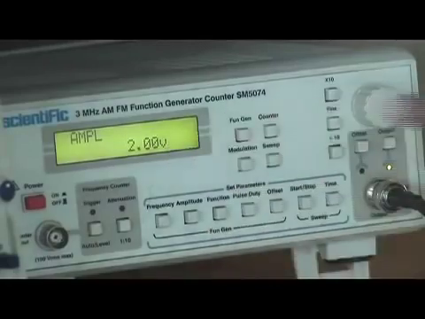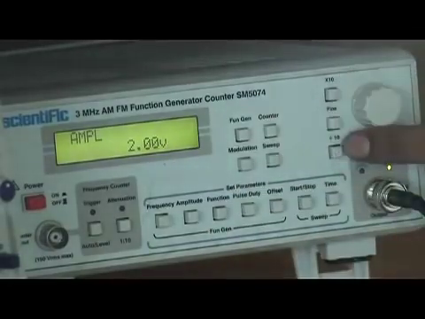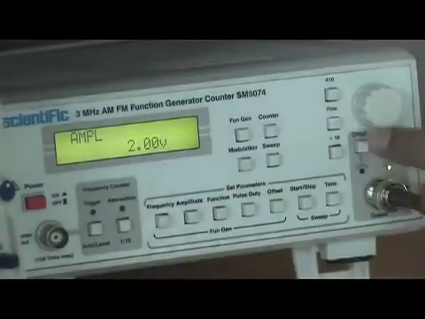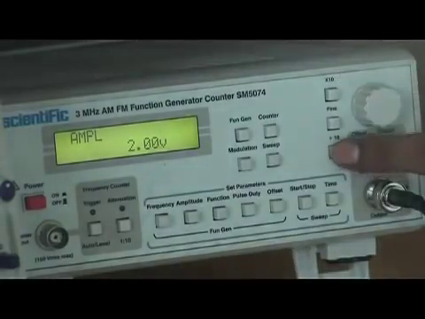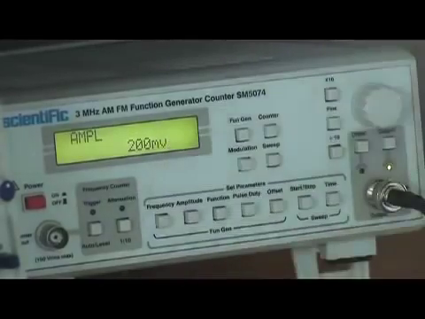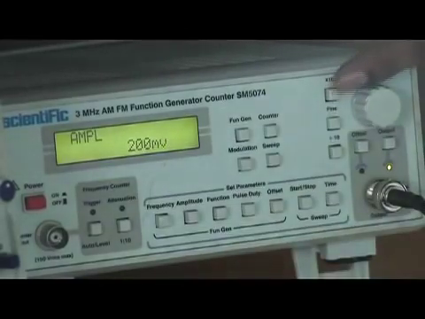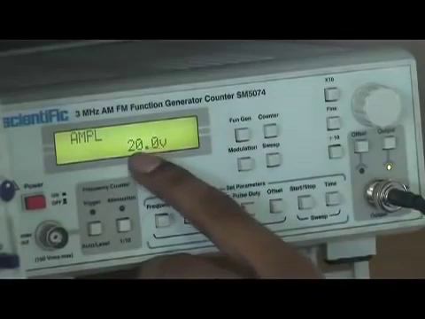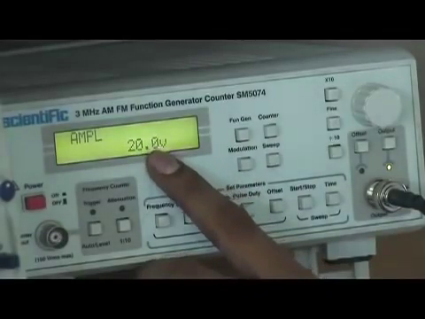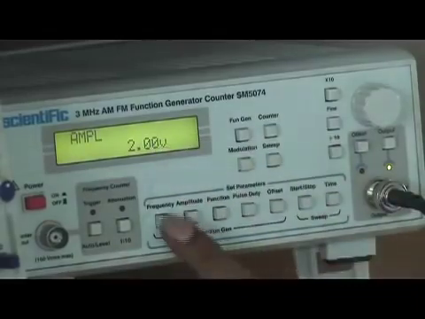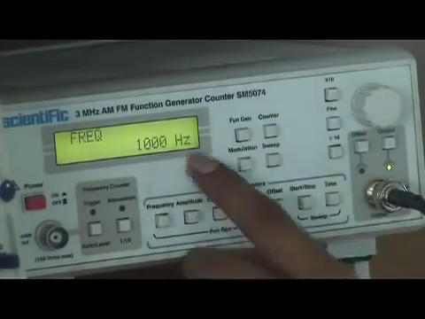If you want to make this unit millivolts, you have to use divide by 10 or multiply by 10. If I divide it by 10, now you can see your unit became millivolts. Now let us come back to volts when I press multiply by 10. When I press it one more time, you see the point moves one more place. So right now let it be the same amplitude of 2 volt with the frequency 1000 Hertz.